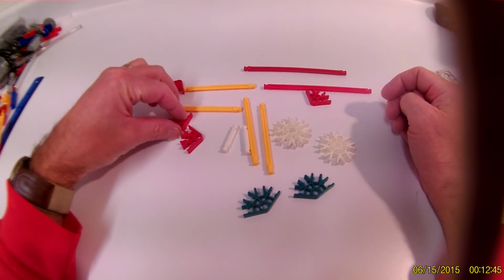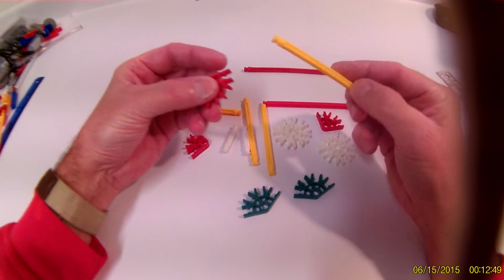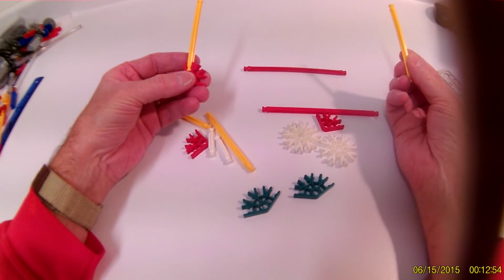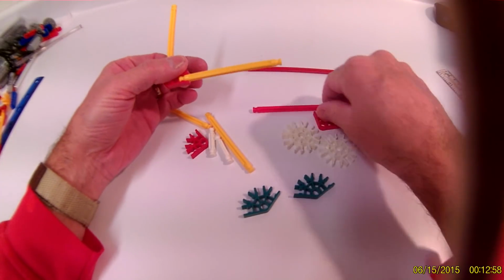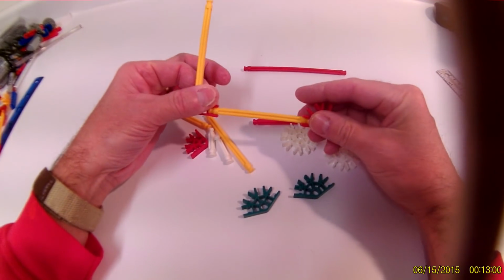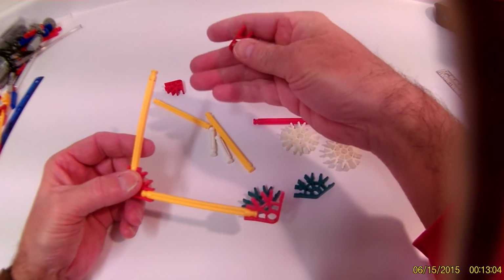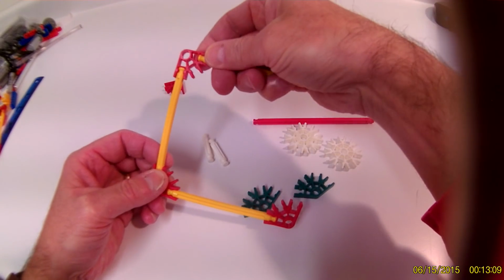Okay, so your first project is going to involve the red connector and yellow rod, and then another yellow rod and another red connector. Then we'll add a red connector up here and a yellow rod up here.